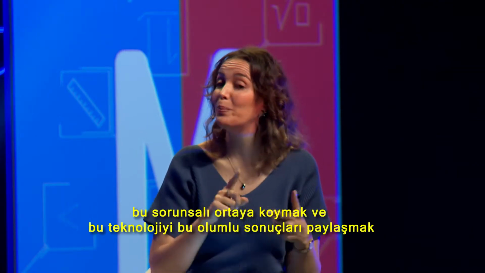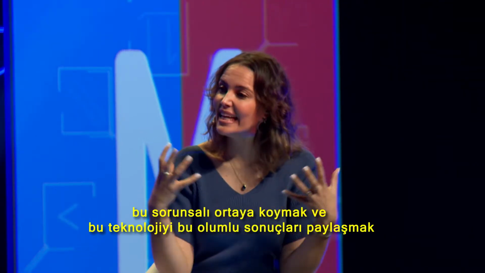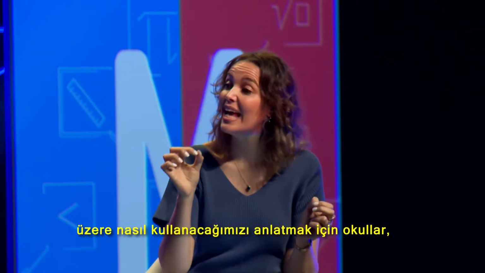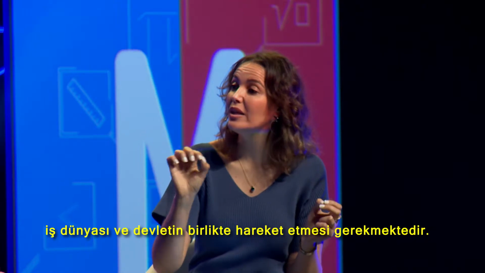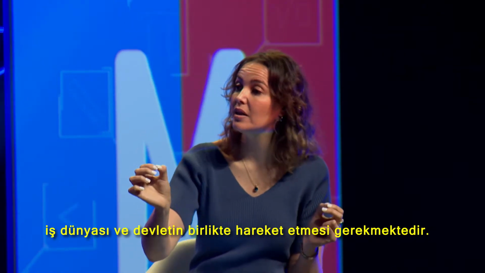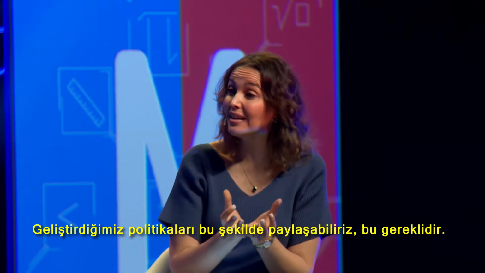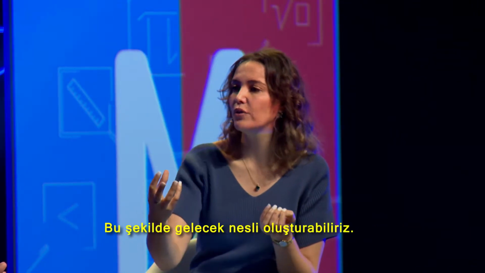And to get there, it's not just the school's responsibility. It's schools, businesses, governments, they need to work together to identify those pain points and say, that's how we use this technology to shape outcomes. And this is how we shape our policy making. It needs to be agile so we can build the generation of the future.